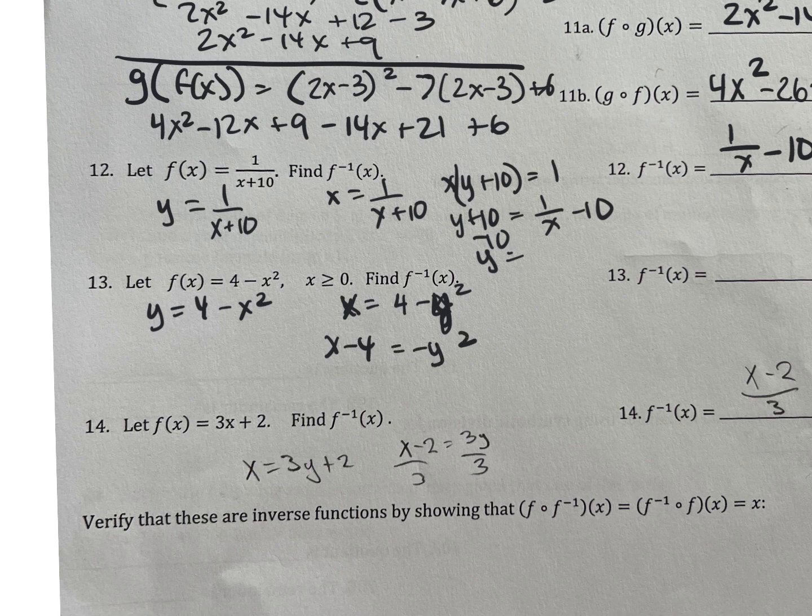So now I'm going to multiply everything by negative. Now I'm going to get 4 minus x, because I have a negative, equals y squared, square root. y equals plus or minus the square root of 4 minus x.